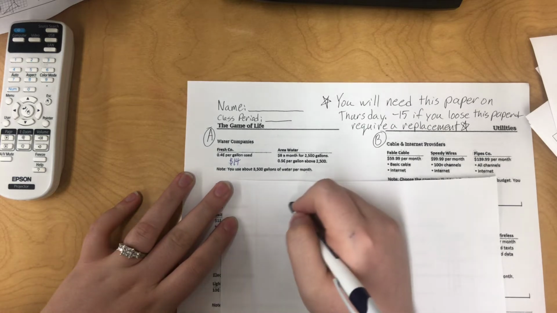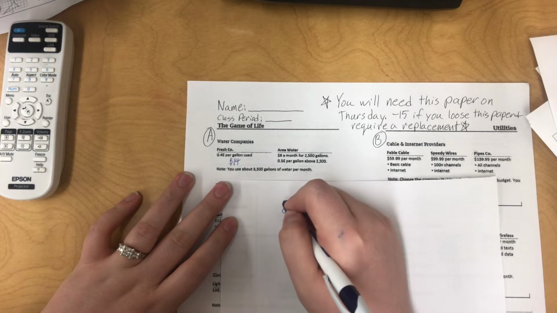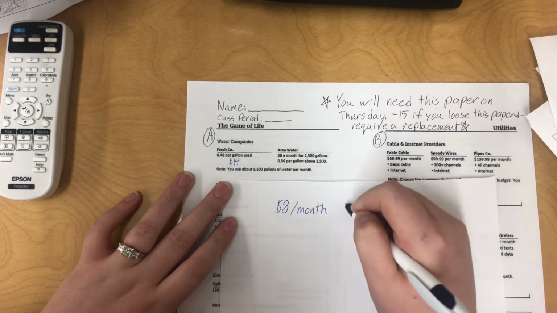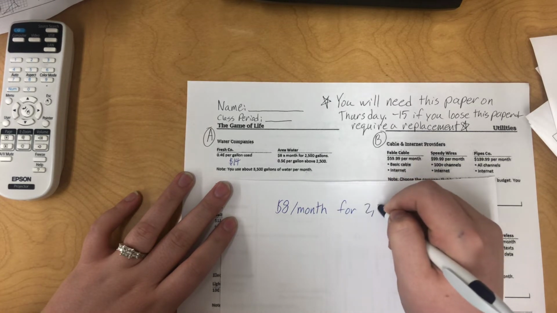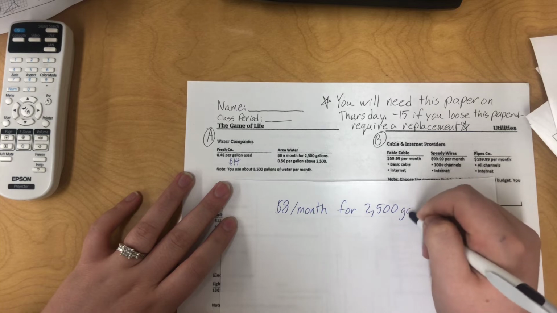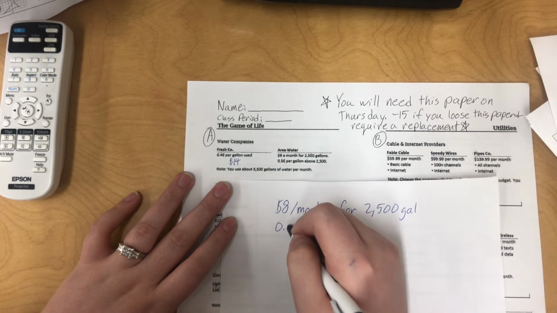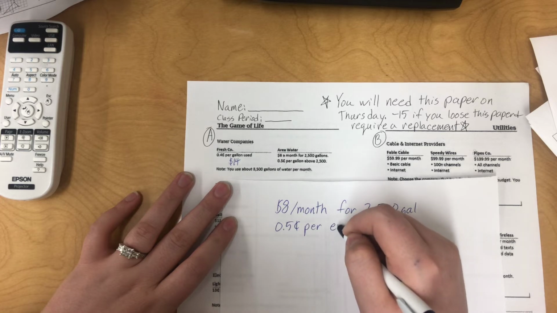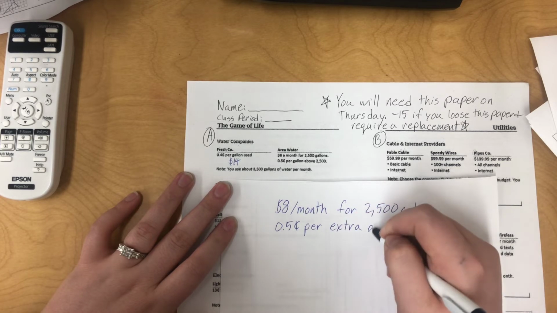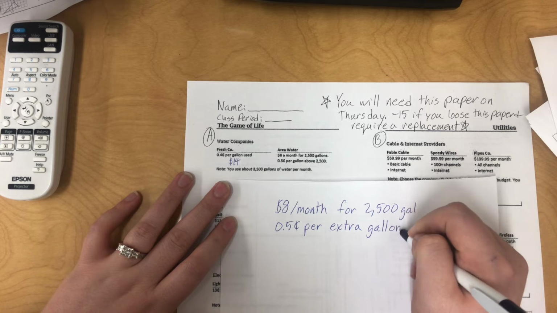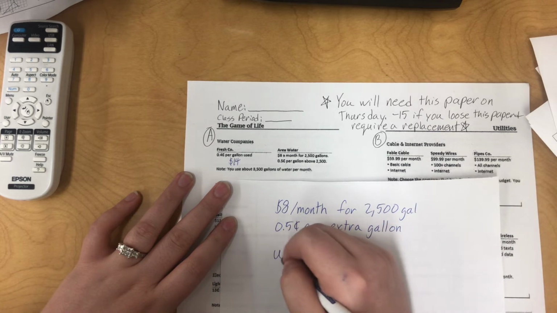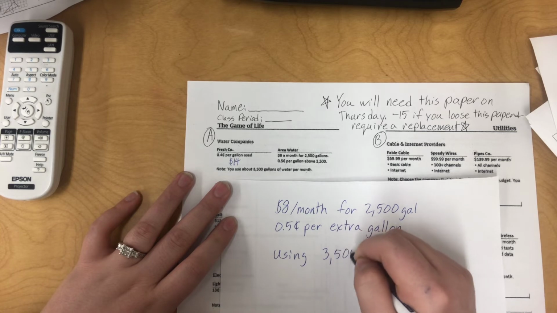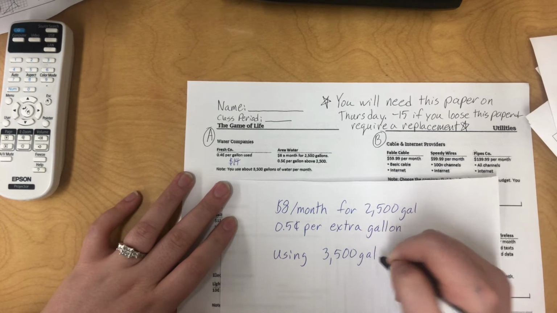So I have $8 per month for 2,500 gallons and 0.5 cents per extra gallon. I'm using 3,500 gallons.